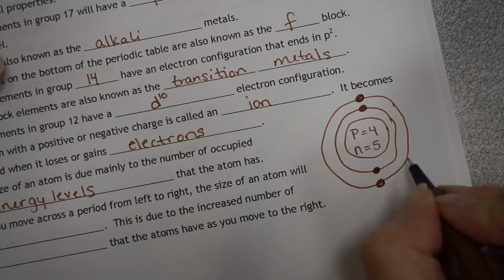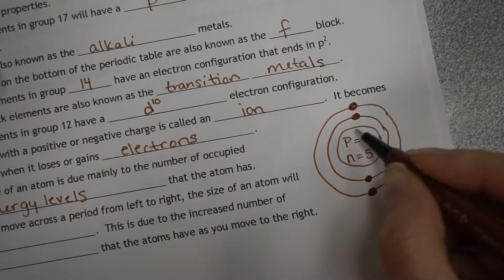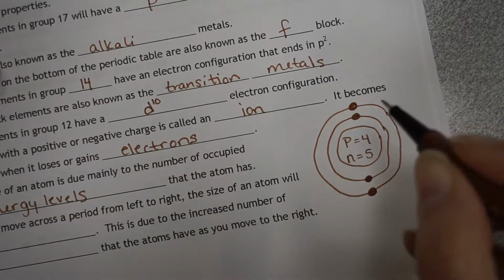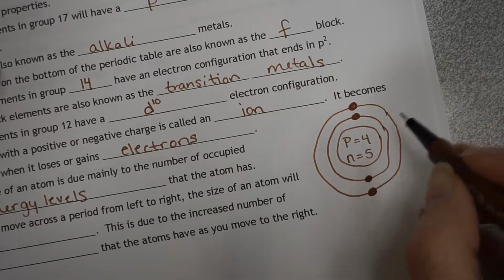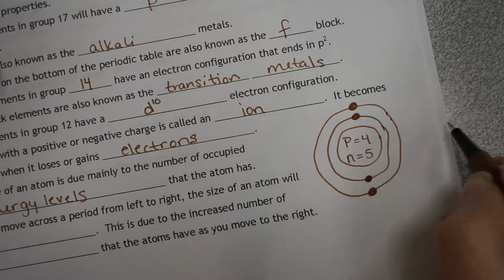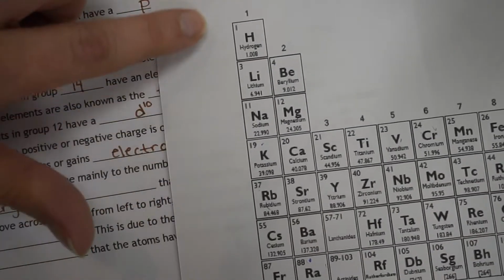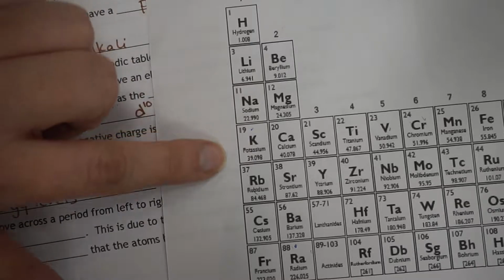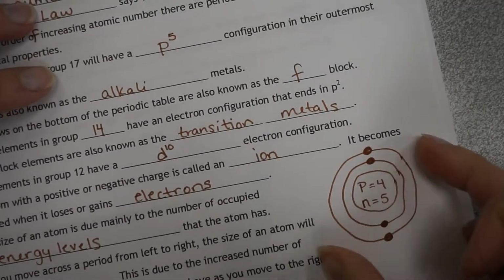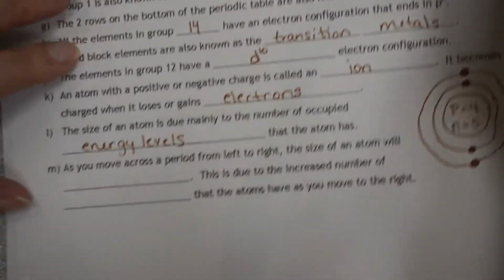The main thing I want you to know is the size of an atom is mainly changed by the number of energy levels that it has. Again, how do you know how many energy levels? You look at what row it's on. So 1 energy level, 2, 3, 4, 5, 6, 7. The more energy levels it has, the bigger the atom.